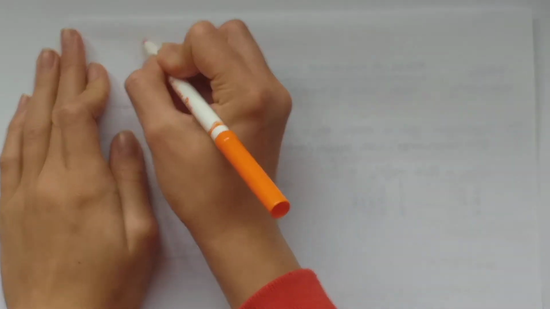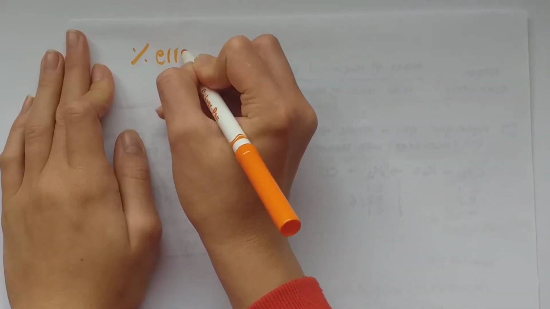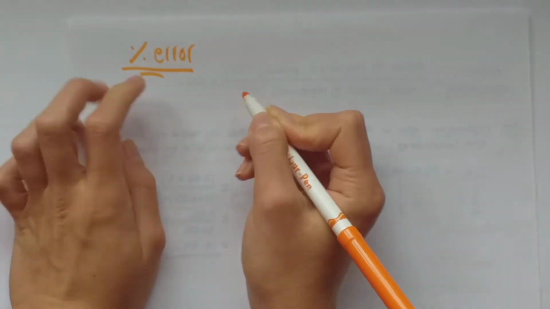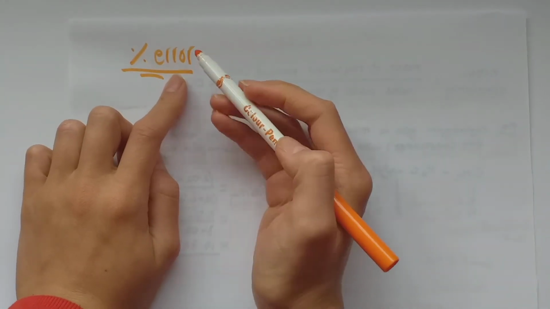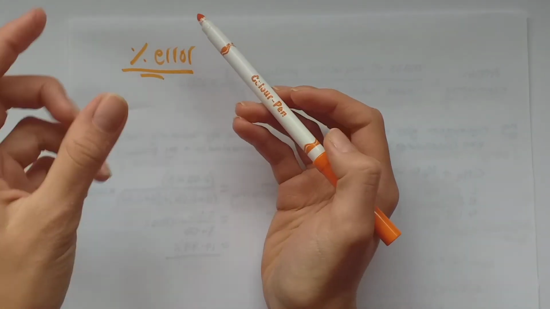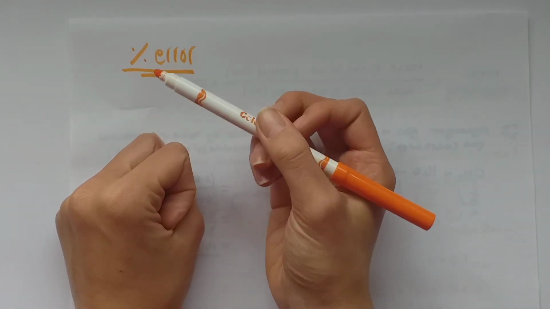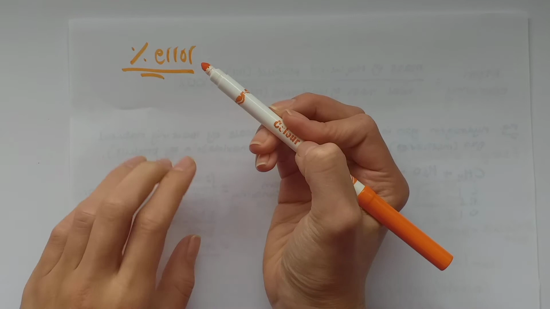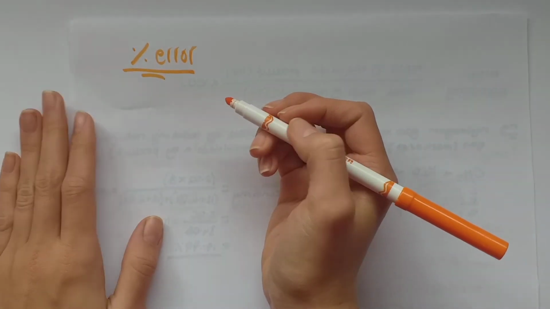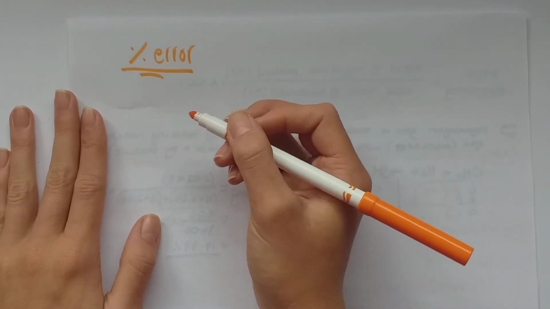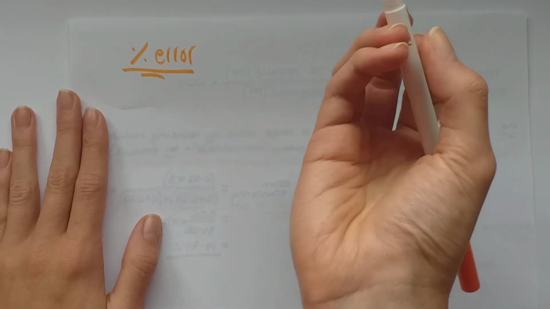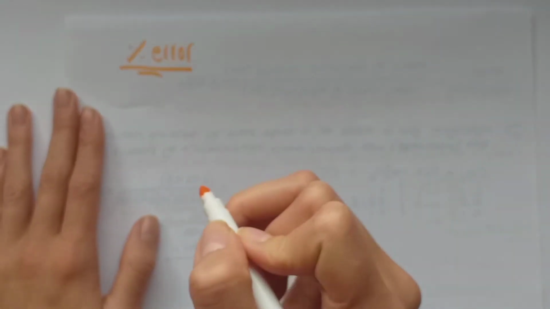So, we're working on percentage error now. This comes up in the exams a lot as really small questions, but it's easy to do, so it's worth getting that one extra mark in your exam. Okay, I think it's best to just start with an example.